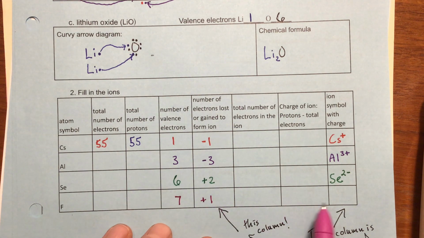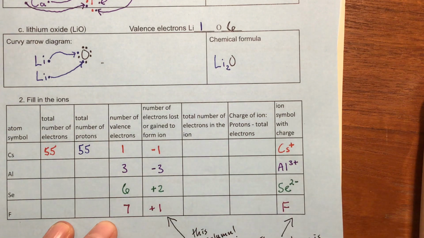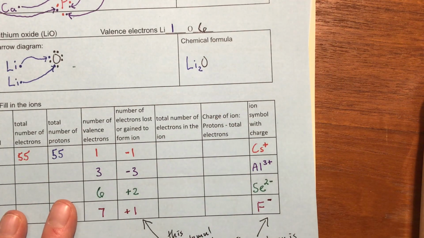And so now we have to go over here. We're going to write the fluorine symbol like that. And then it's going to be the opposite of this charge. We don't write the 1, but we are going to write the minus. Now, if you write the 1, I'm not going to mark you off for it. Maybe that makes more sense to you, but that is just the convention in chemistry, is not to write that down.